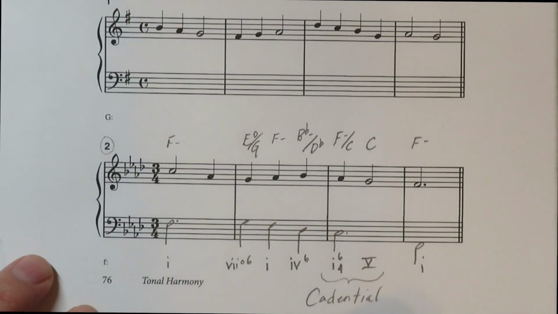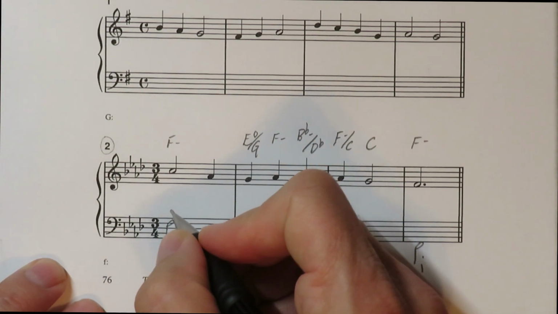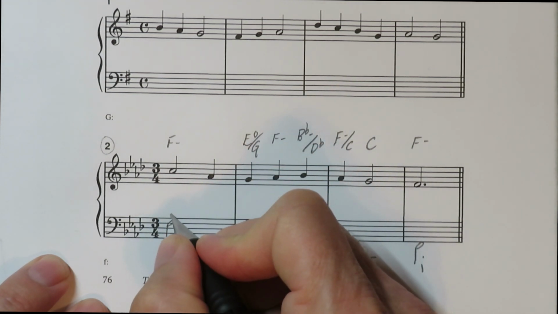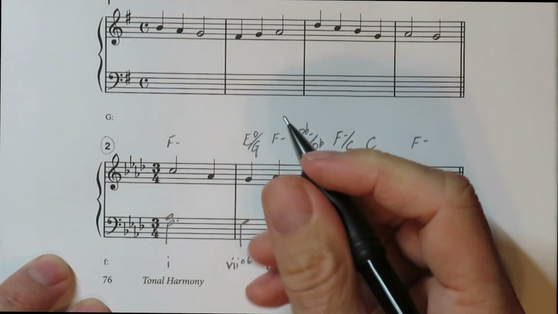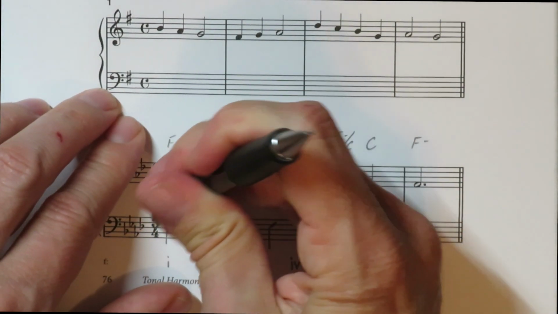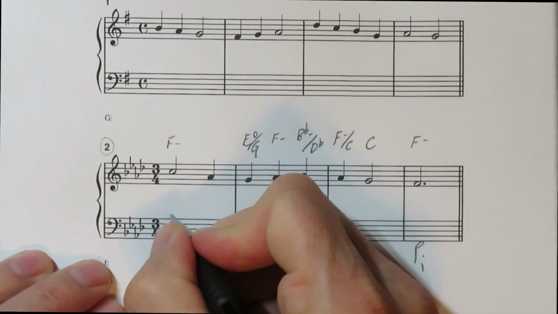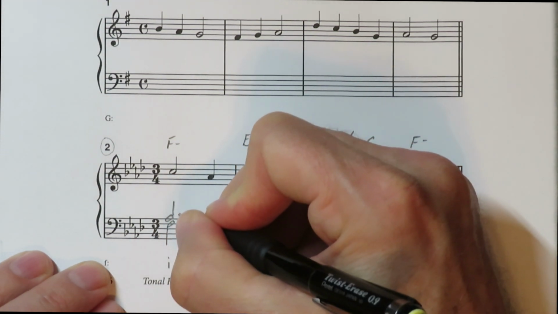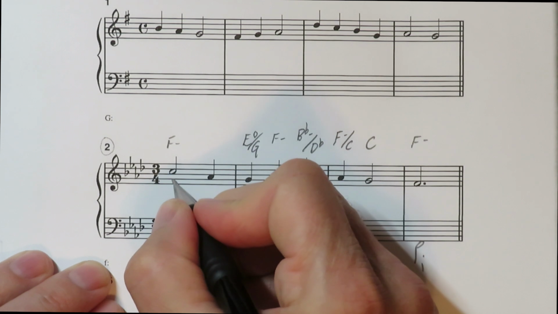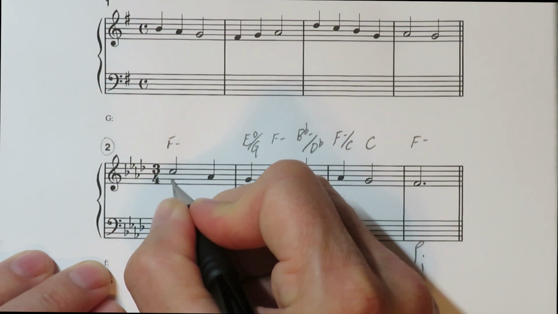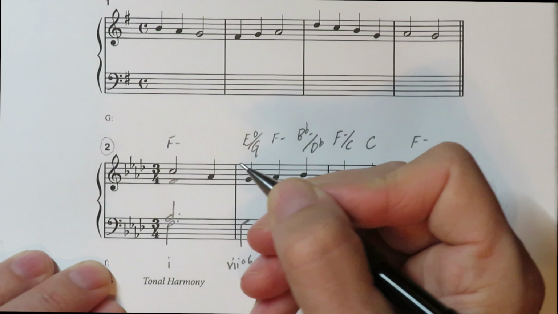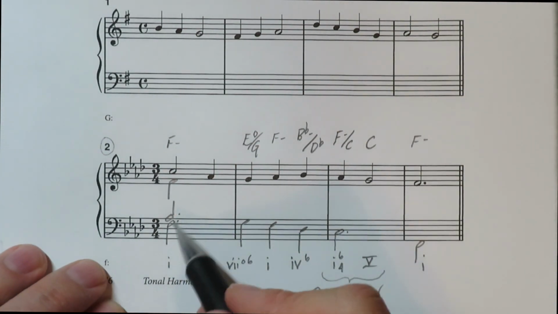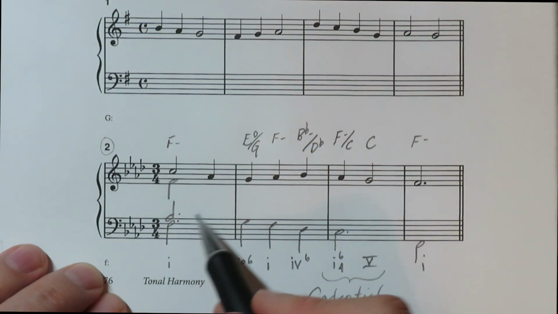Now, let's fill these in. The F, A flat, C. We got the C and the F, so let's do the A flat. And since it's the third of the chord, we can make it a dotted half note, so it carries through.